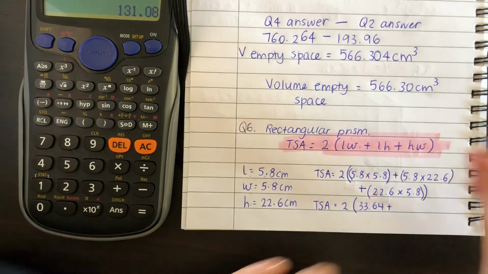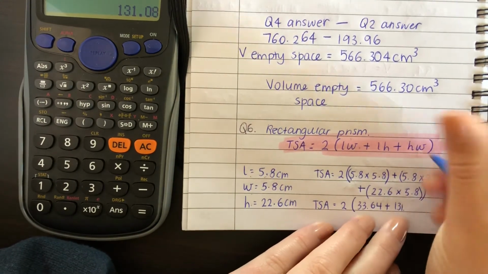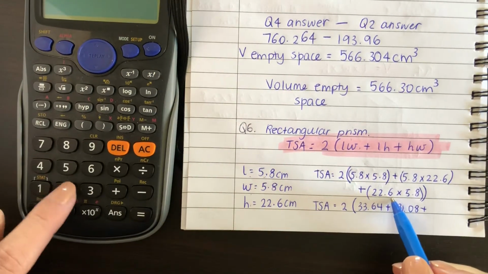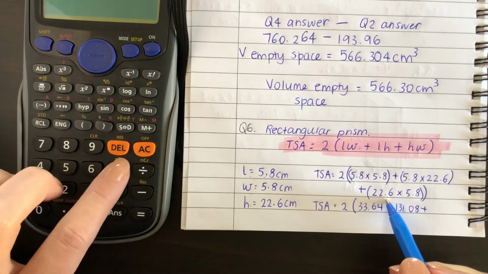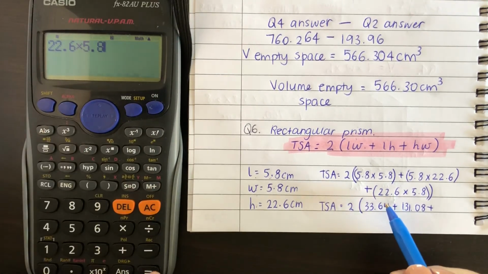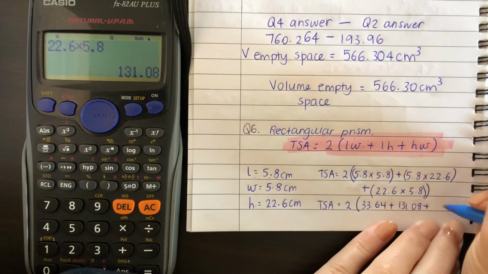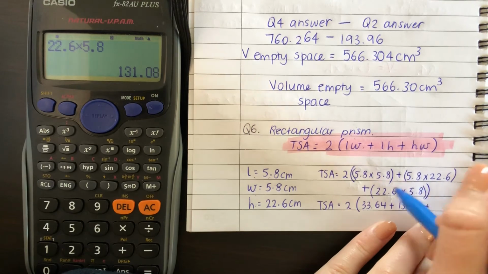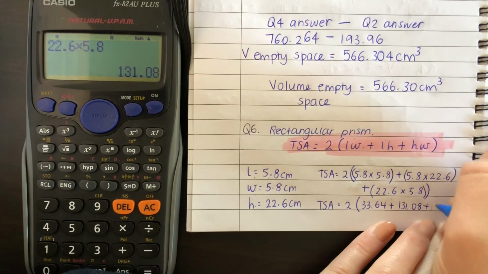So this one here. And then lucky last, 22.6 times 5.8. And you get the same thing, obviously. Just here the 5.8 was first, here the 22.6 is first.